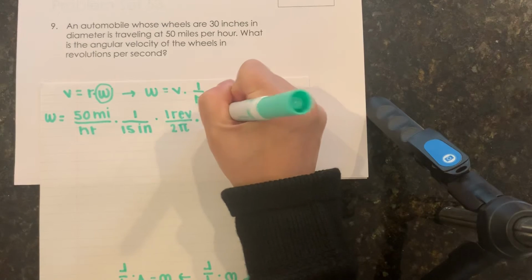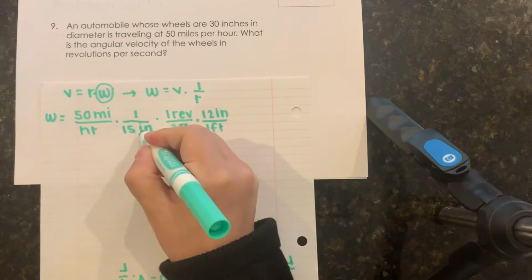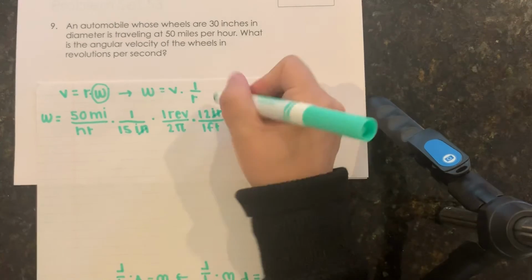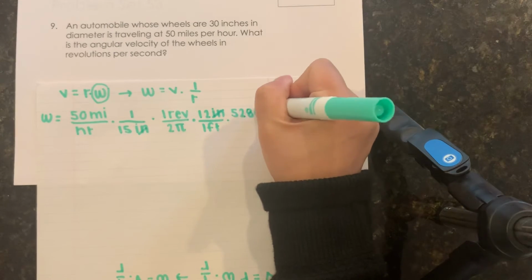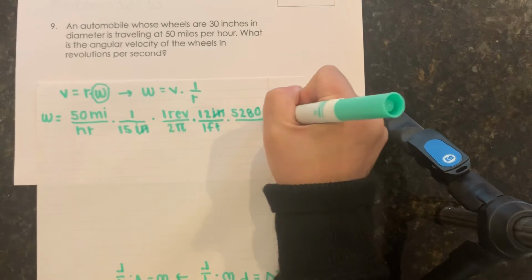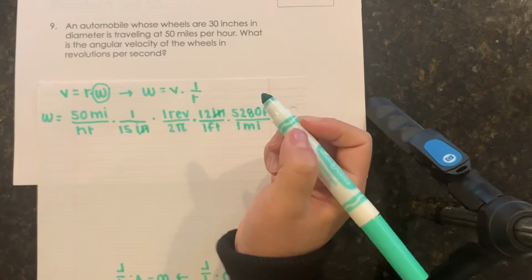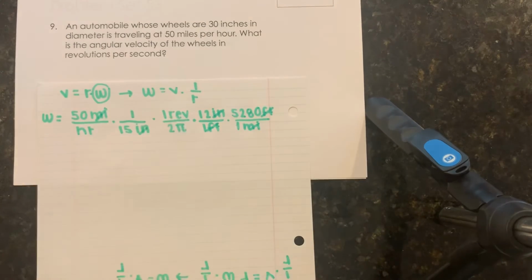So 12 inches is equivalent to 1 foot. So I will see that my inches cancels. Then I'm going to convert from feet to miles. So that would be 5,280 feet to 1 mile. So now my feet cancel and my miles cancel, and I'm just left with the revolutions in the numerator.